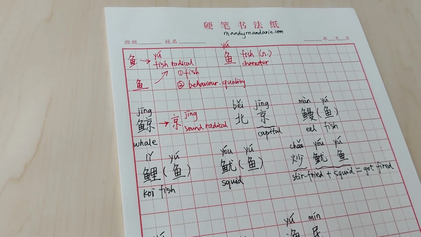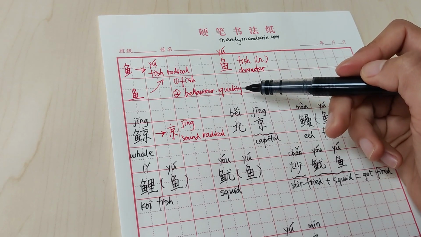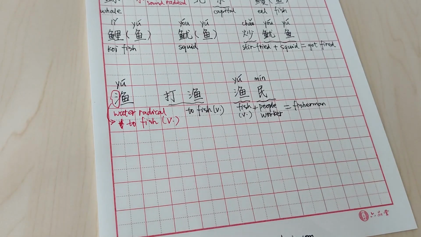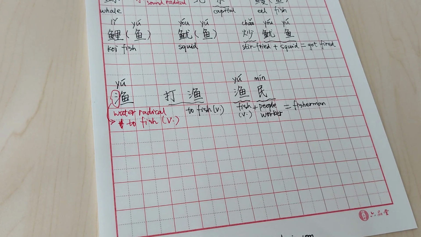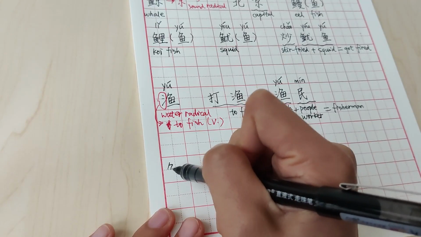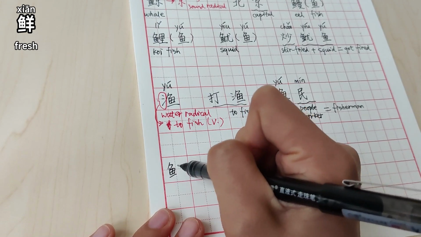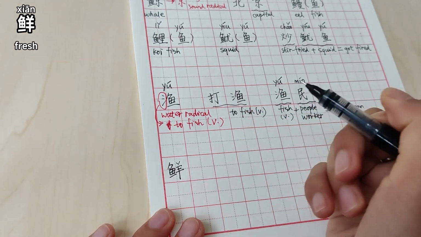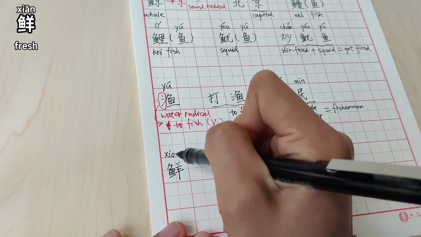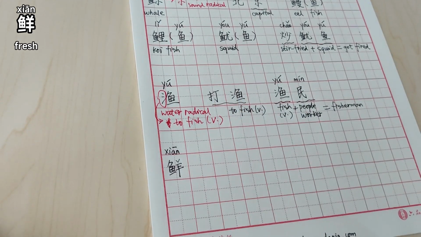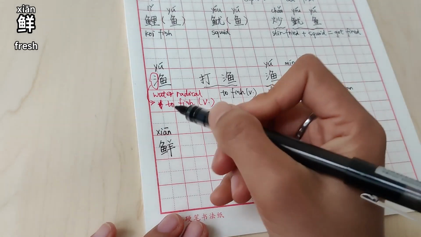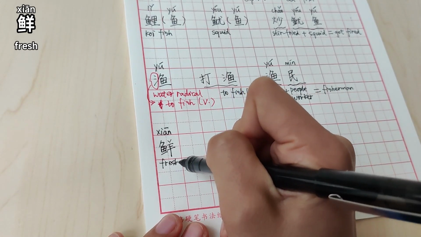And let's get to the quality of the fish. If you have a lot of fish, you have to make it fresh, because when it goes bad, it smells so bad, right? So the quality of fish is to be fresh. And that is 鲜. 鲜 meaning fresh.